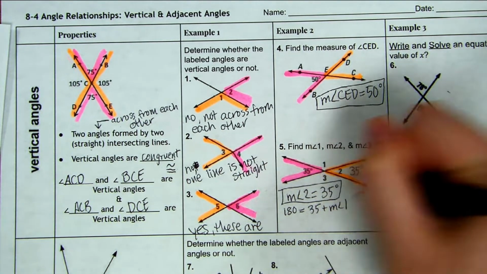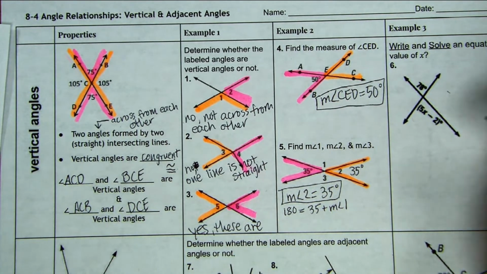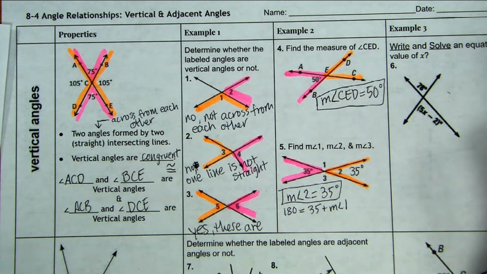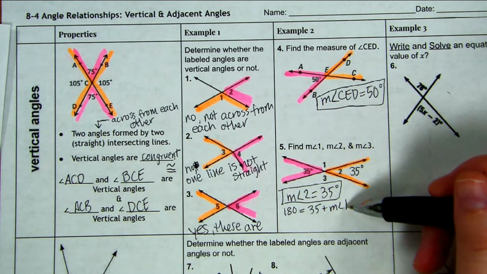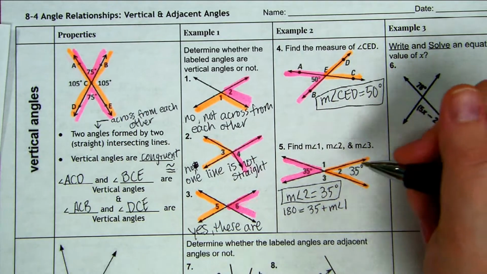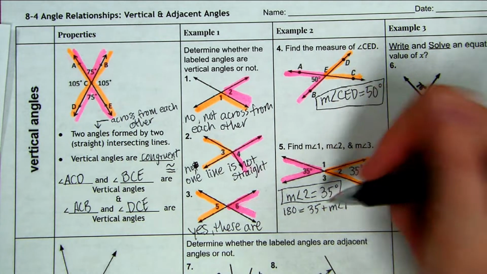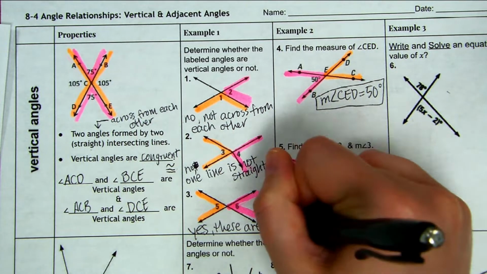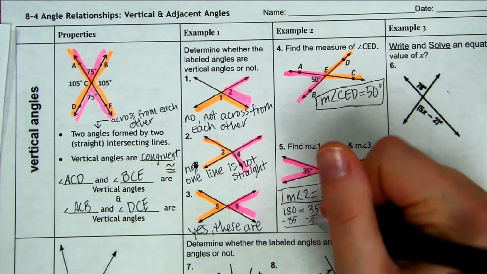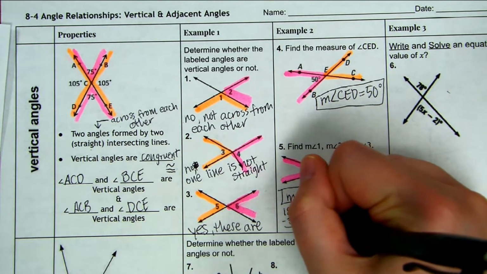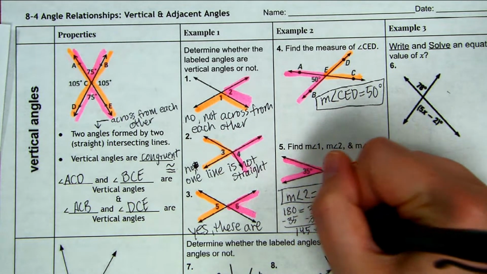We'll solve for that. So I'm writing this as the measure of angle 1 instead of using a variable like x or m or t or something like that. But you could use a variable instead. So we need to solve to get the measure of angle 1 by itself. So I need to get rid of this 35. I can do that by subtracting 35 from both sides. And when we do that, 180 minus 35 will give us 145 degrees, and that is equivalent to the measure of angle 1.